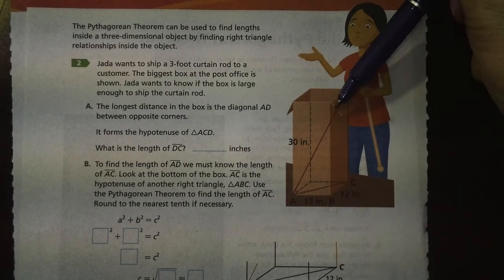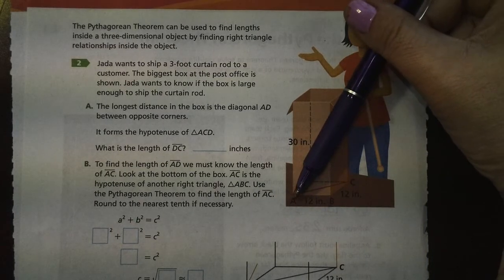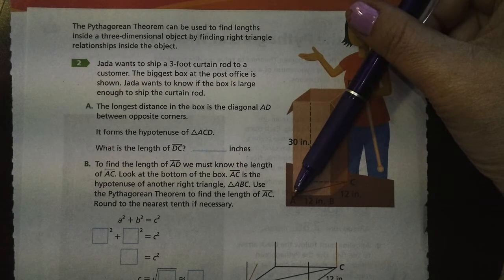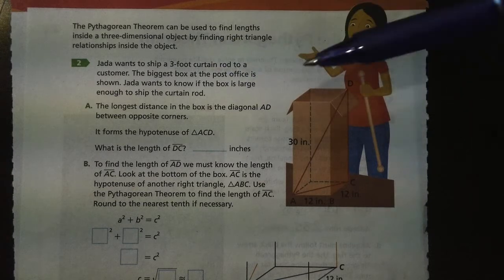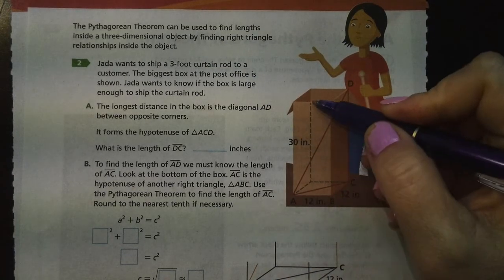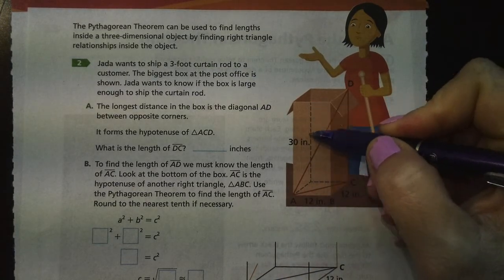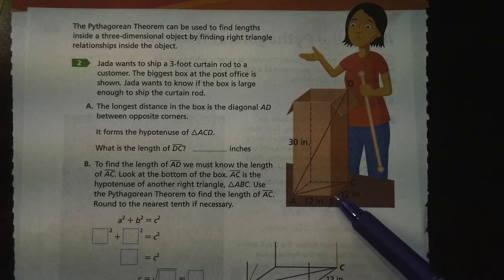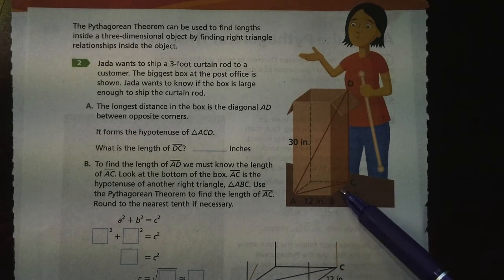So if Jada puts the curtain rod in this way, we're trying to figure out, would this box be big enough to fit the curtain rod that's 3 feet long? So they tell us that the measurement of this side of the box, the height of the box, is 30 inches. The measurement this way is 12 inches, and this way is 12 inches.